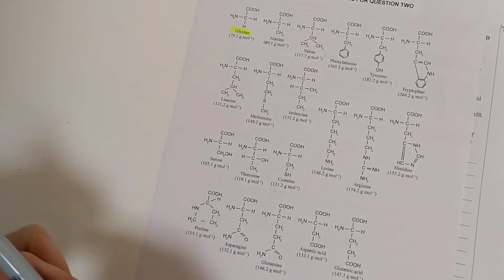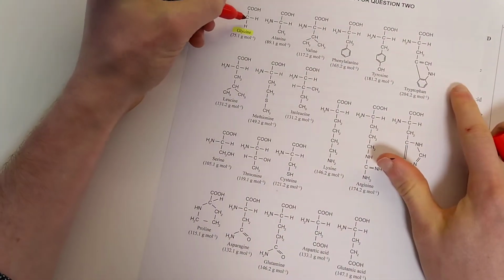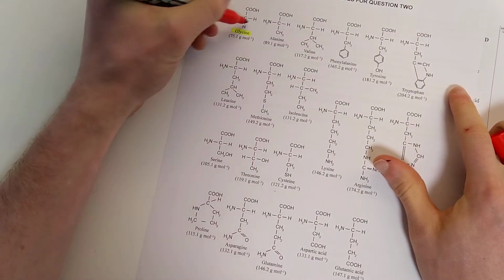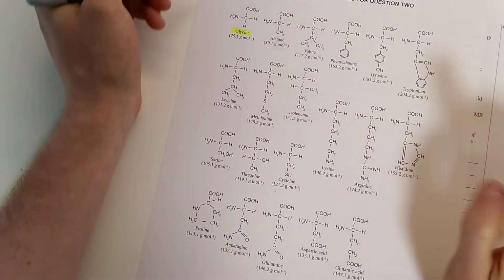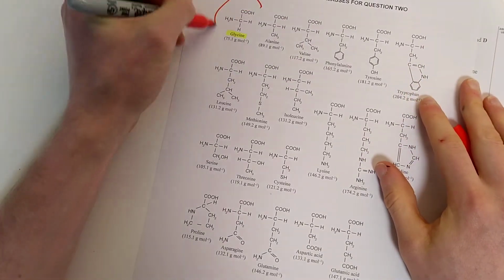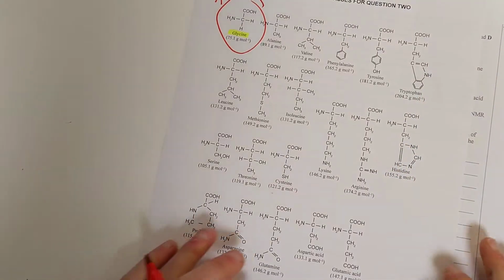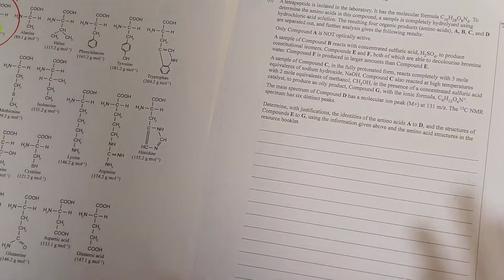Glycine has no chiral carbons in it anywhere, and that's because this carbon right here, it has 4 different things bonded to it. It actually doesn't. It has 2 hydrogens bonded to it. They're identical, so it's not a chiral carbon. This amino acid is compound A. It doesn't contain a chiral carbon. Okay, so that's easy. What about compound B?